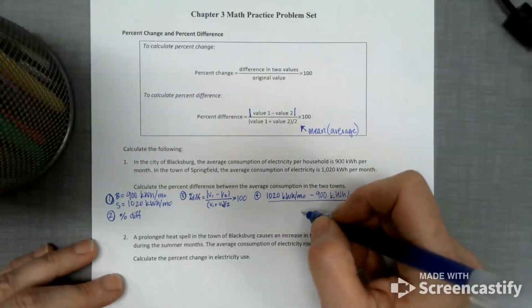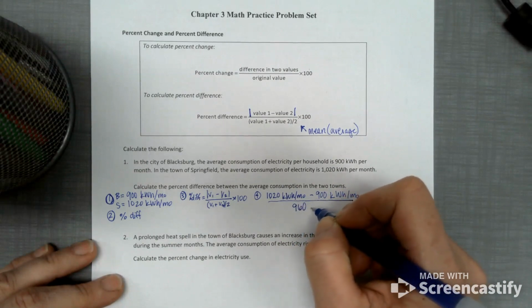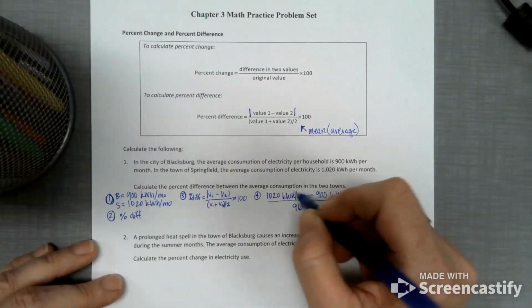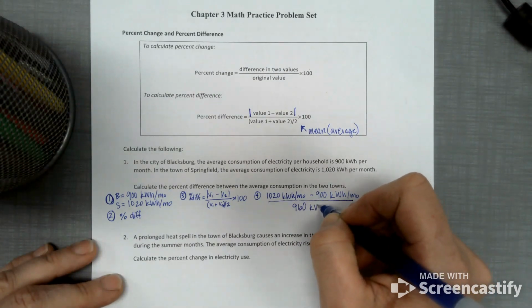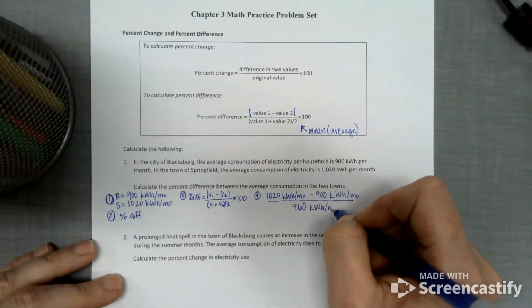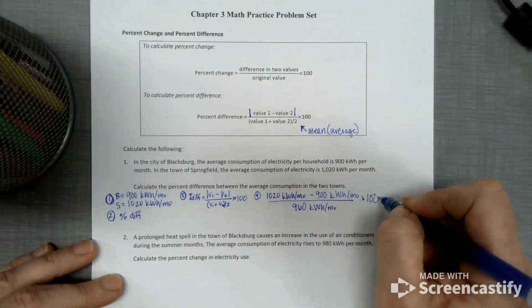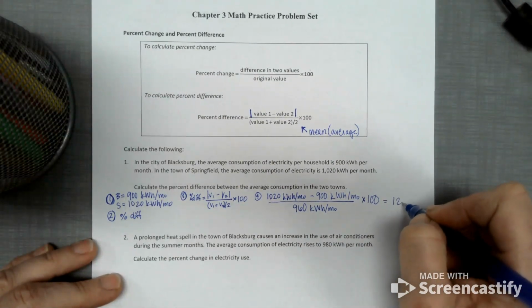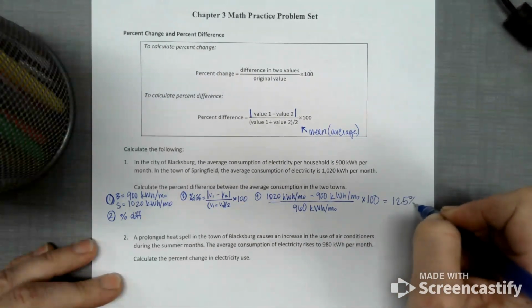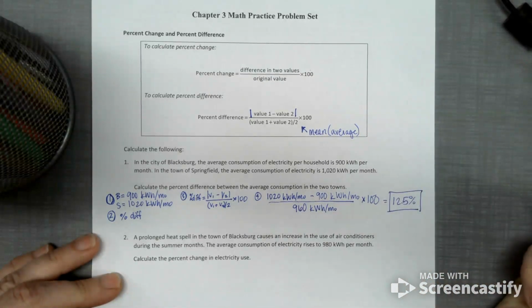I'm going to skip the step of writing out the computation for the average, and I calculated this kind of on the side. So this plus that divided by 2 equals 960 kilowatt hours per month. All of those units are going to cancel out. Then I multiply this by 100, and I should have 12.5% difference. There is my answer.